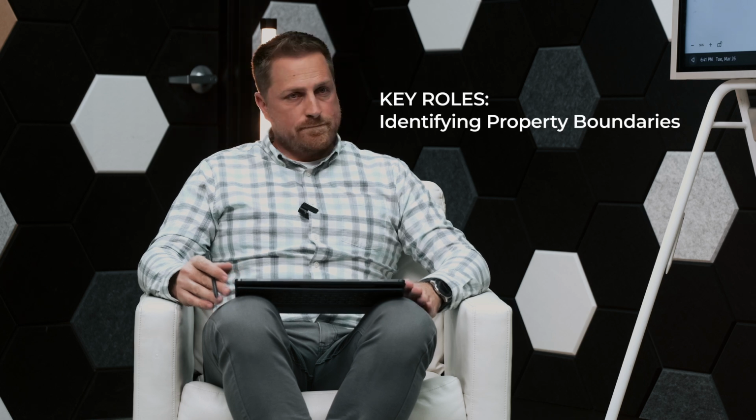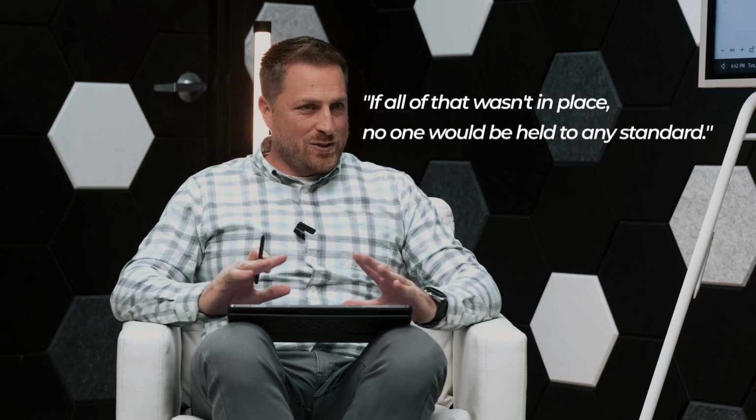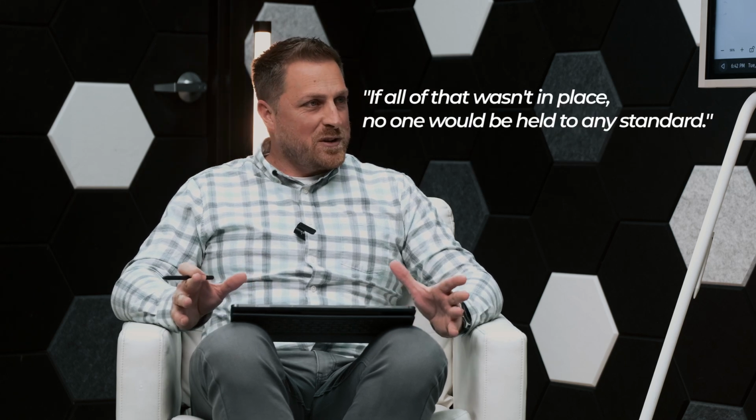Well, one of the key roles of a surveyor is identifying property boundaries. In essence, that's people's property rights. As a surveyor, you can go forward and make a boundary determination based on that information. Houses can be built, all sorts of structures, easements are created that public utilities run through. And if all of that wasn't in place, it would be kind of a jungle out there. No one would be held to any standard. It would just be a big mess.